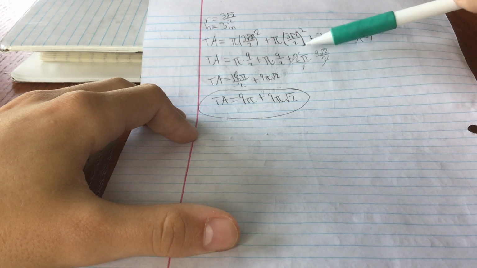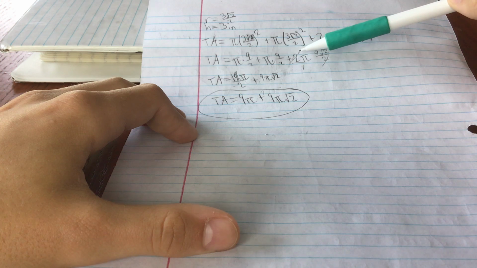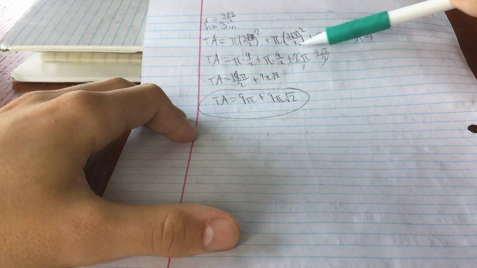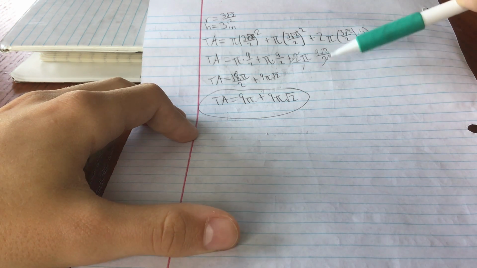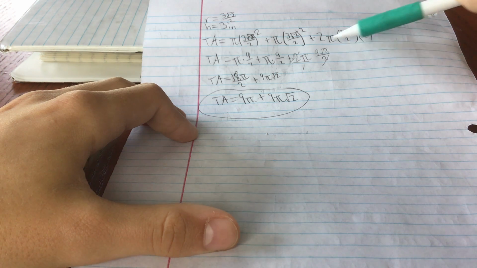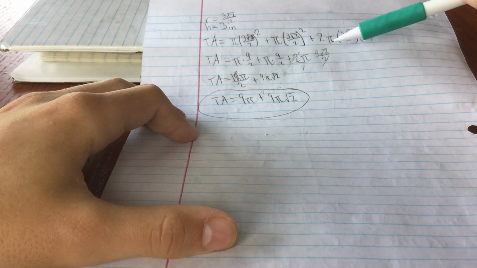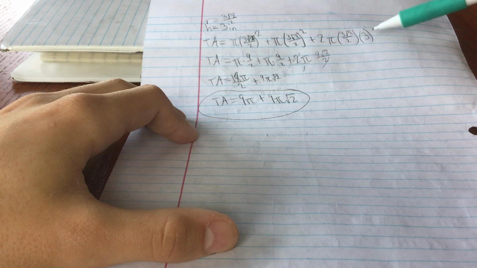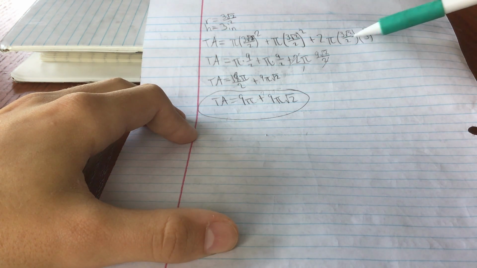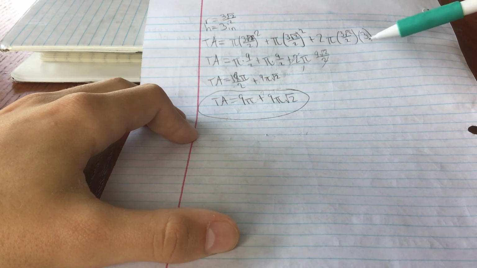I scribbled it down right here. But for this part, I did 2 pi over 1 times 9 square roots of 2 over 2. How I got that was I put 3 over 1 and multiplied 3 square roots of 2 divided by 2 times 3 over 1.